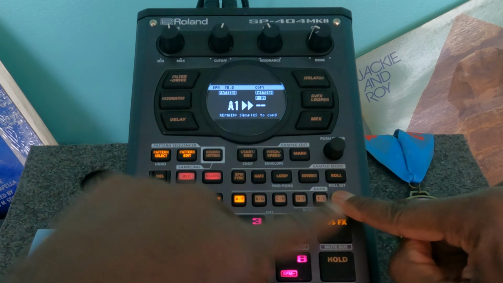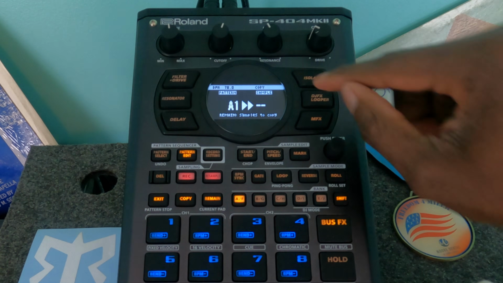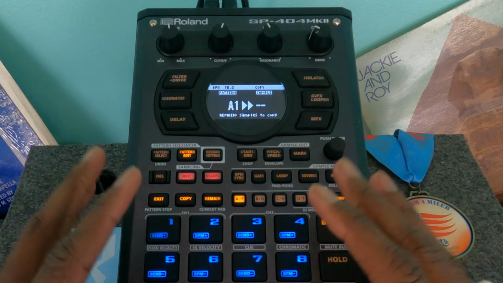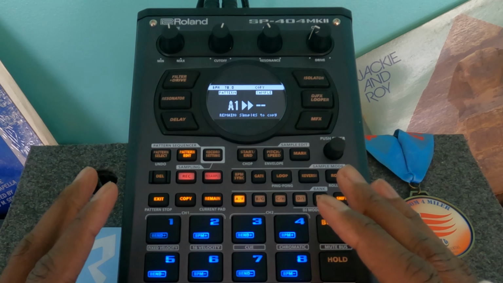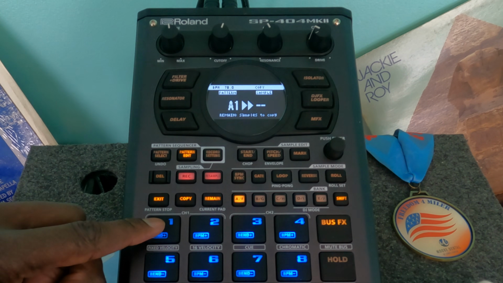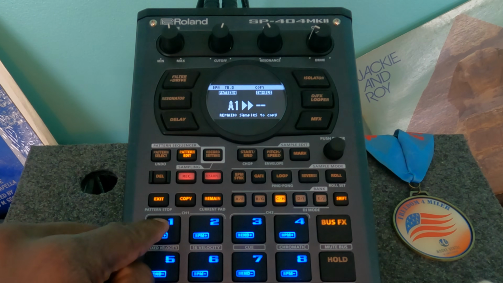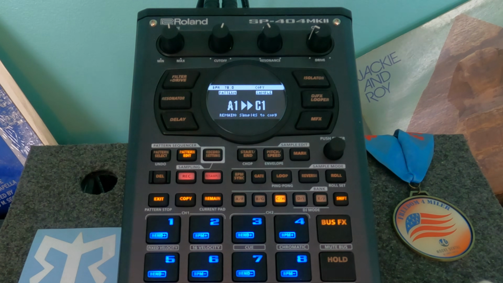So shift, pattern select, and now you see it's copying it to a sample, and you are now back in your audio mode on your SP404 Mark II. Remember, bank A has that initial sample right there, as well as those drums. And you see those are the ones that aren't lit up because those are the ones that are being utilized right now. So for the purposes of this, we'll just go to bank C, where it's all good there, and we'll bring the pattern to bank C1, and that's where we're going to copy the sample.